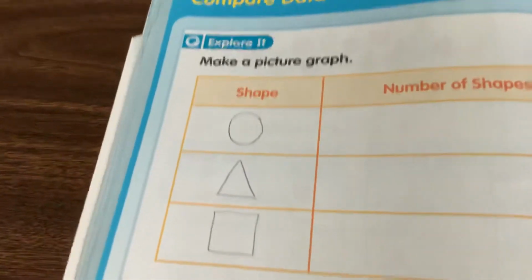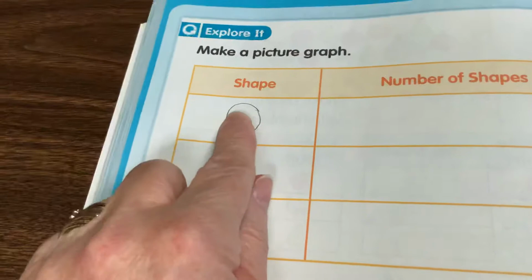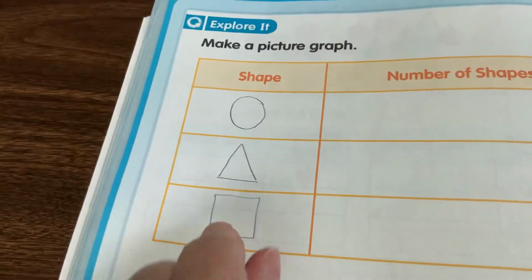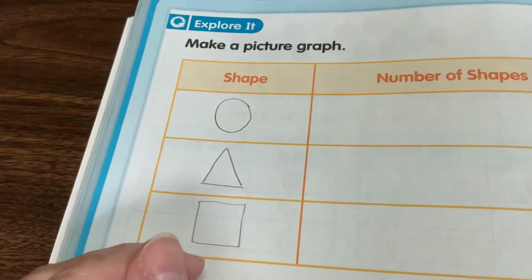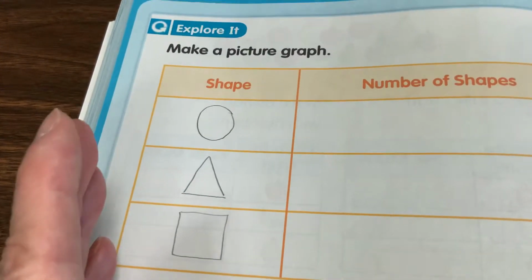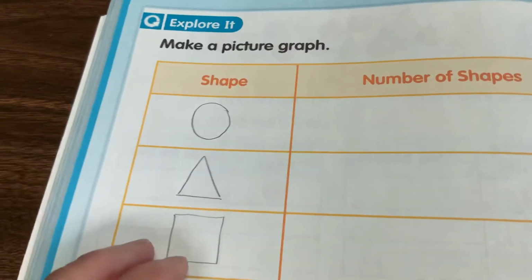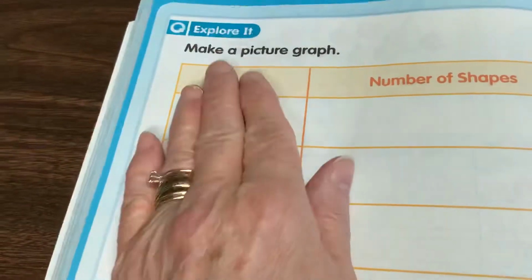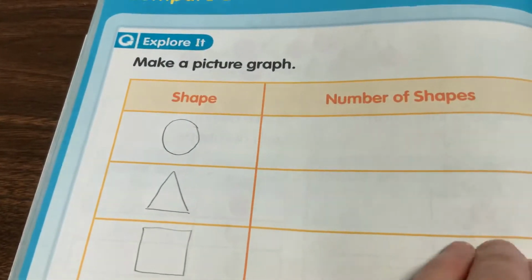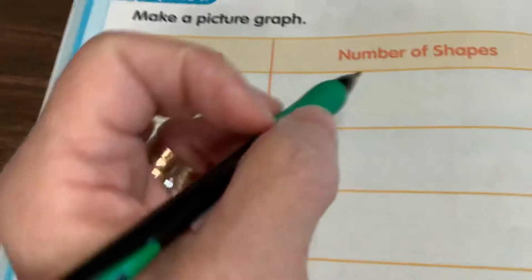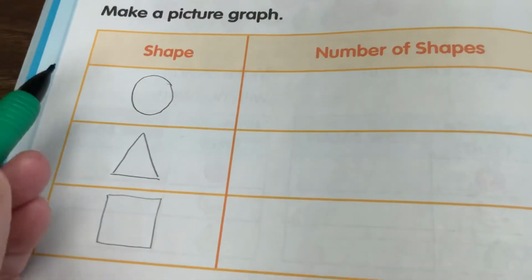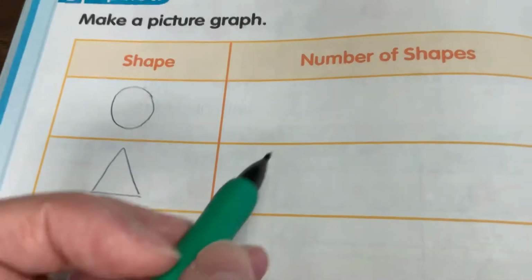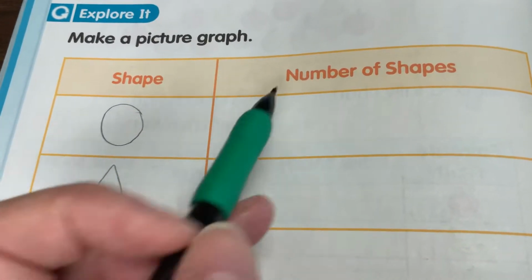Okay, on this page, I went ahead and drew some shapes here. We could have taken shapes and drawn them from a container and seen which shape we drew, or we could have asked students in the class which shape they preferred. But we want to do shape and number of shapes. So let's pretend that we drew them out of the container. And the first time we drew a triangle. Okay, so now we have numbers of shapes.